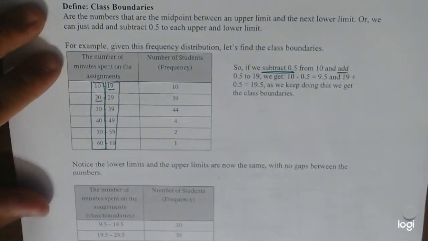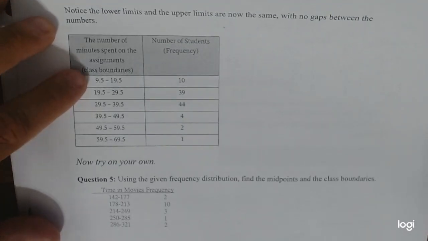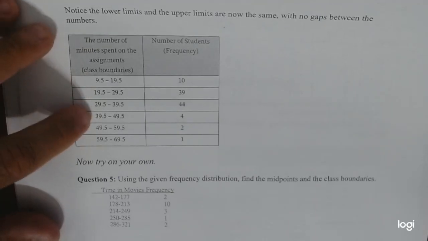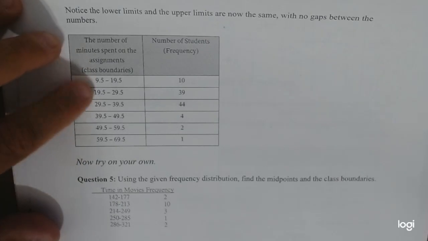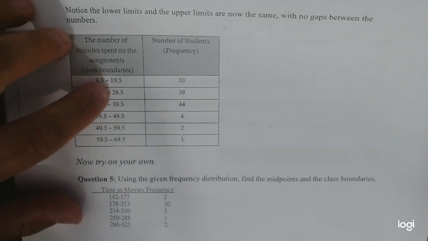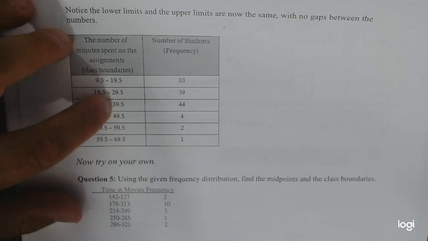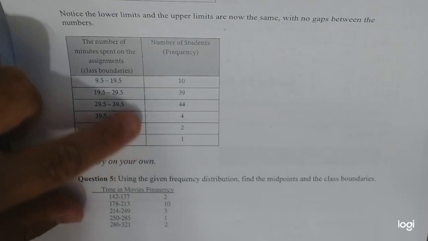Once you do that to every single number, you should now see this, right? 10 minus 0.5 gives you that, 20 minus 0.5, 30 minus 0.5, 40 minus 0.5, 50 minus 0.5, and 60 minus 0.5. These are the results. And the opposite, 19 plus 0.5, 29 plus 0.5, 39 plus 0.5, and so forth down the line. That's how you create class boundaries.